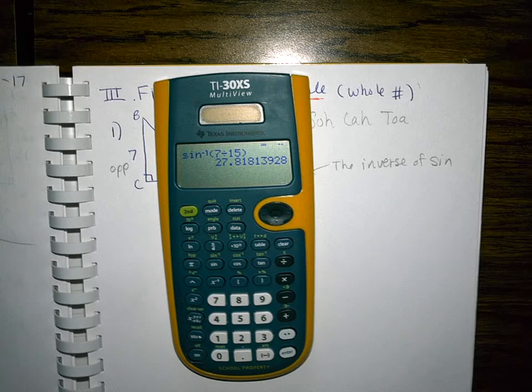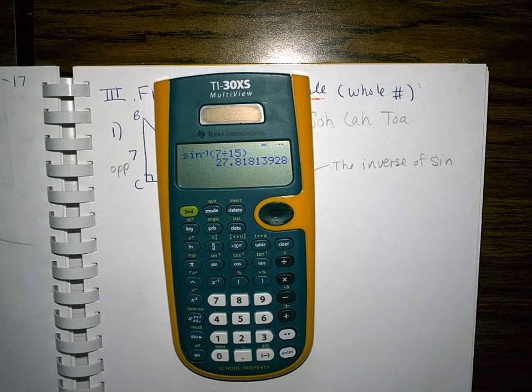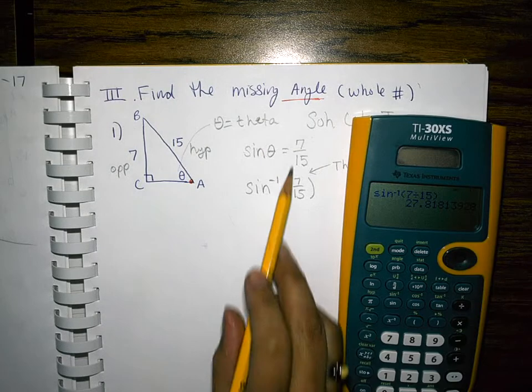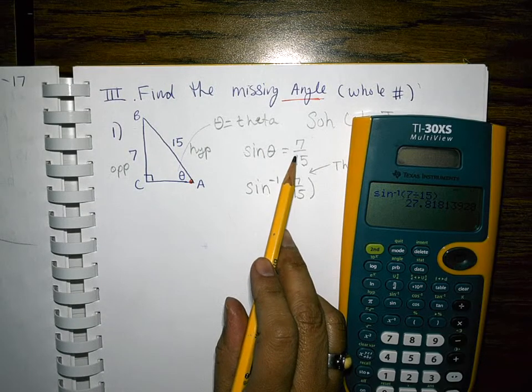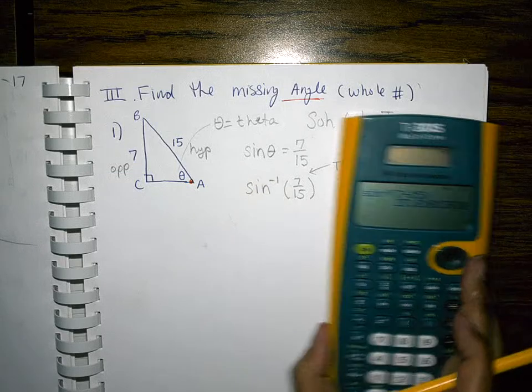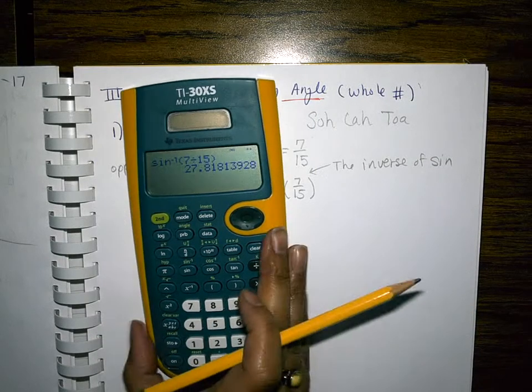You gave the calculator the answer. You said, hey, I know the answer. I know sine is 7/15, but I don't know the angle. So you plugged it in backwards and it came up with the angle for you.